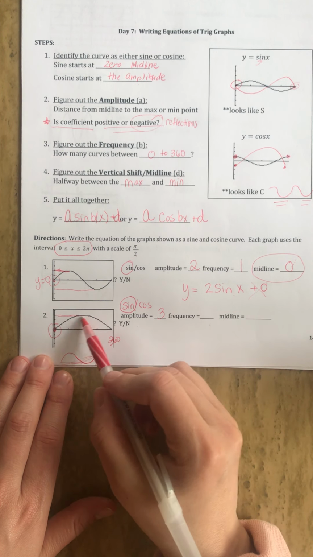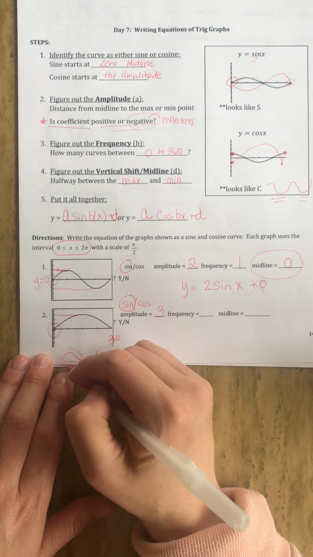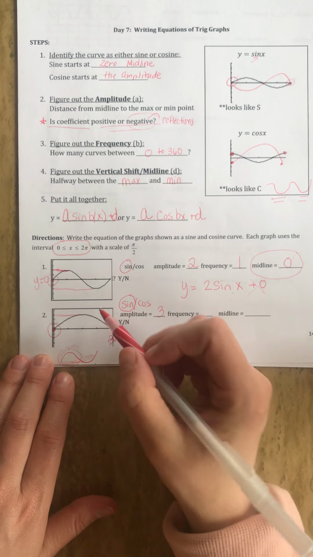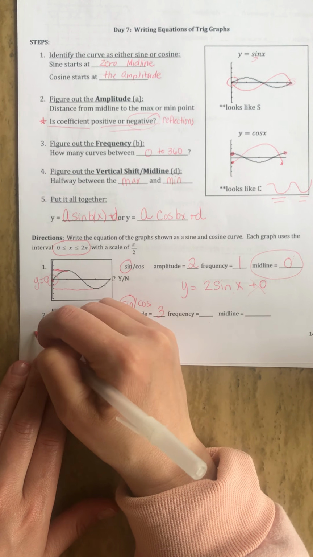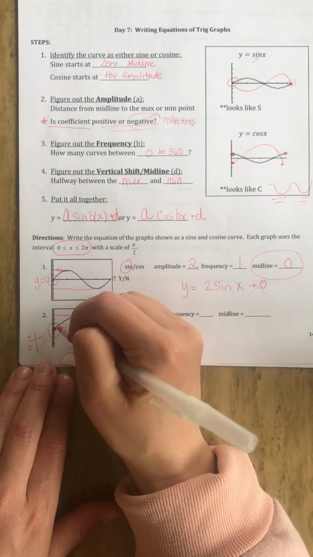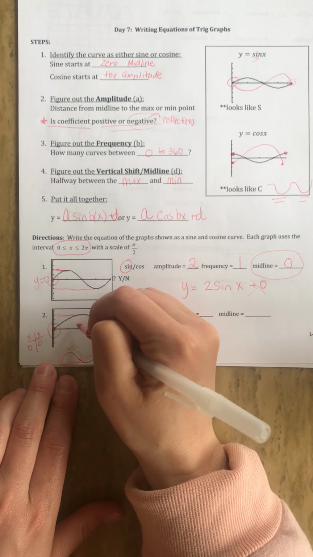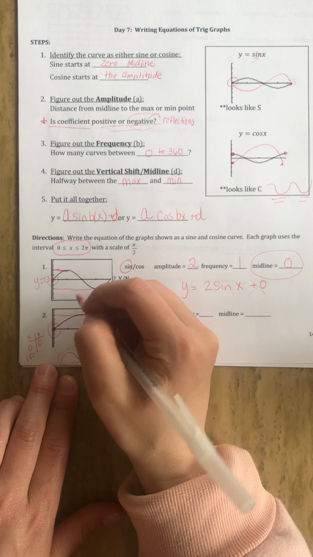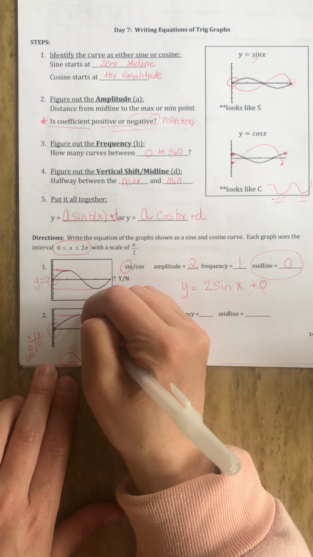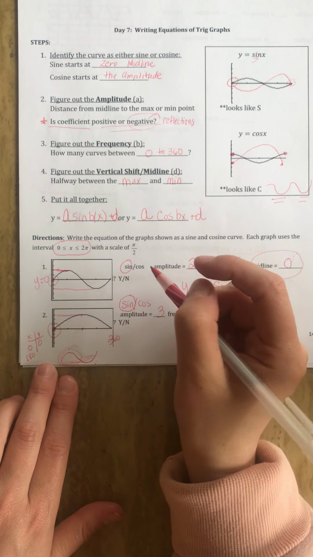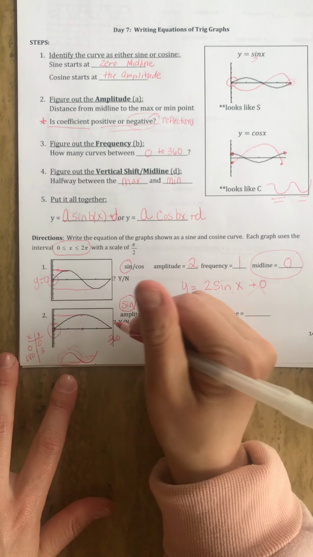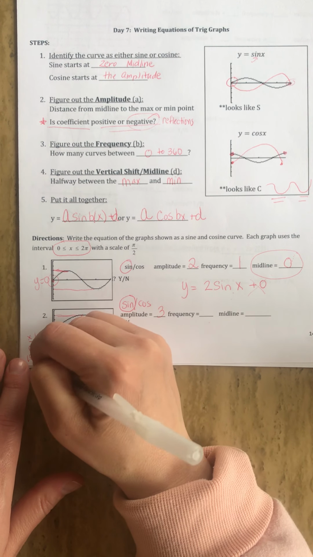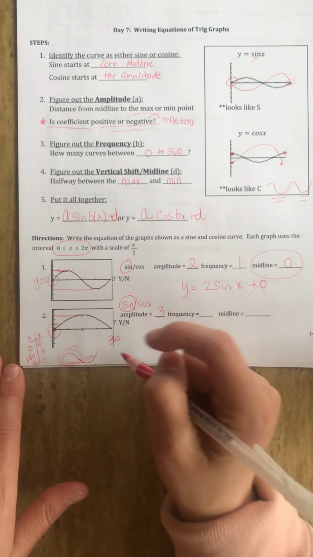You only see half. The 3 major points right here would be 0, 180, and that's going to be at 3, and then midway 360 back down to 0.